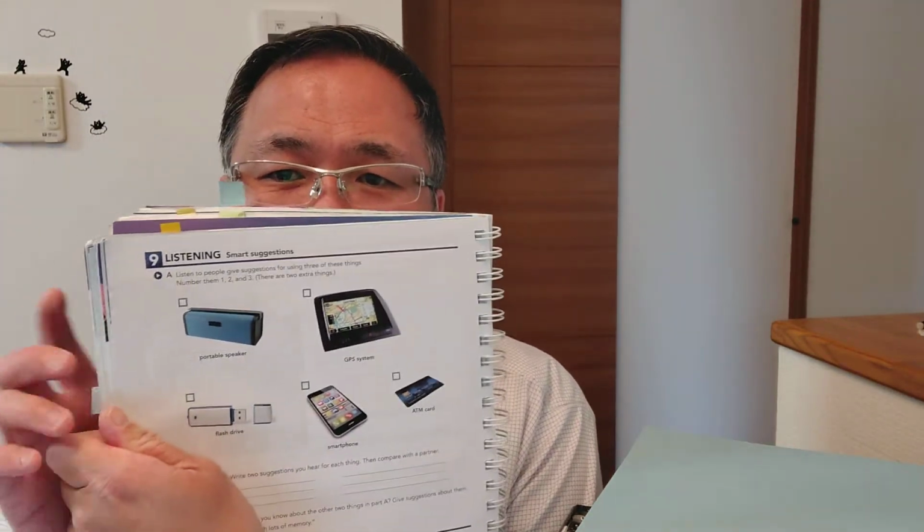Okay, I'll just show you what it looks like. So there are 5 items, as you can see, 1, 2, 3, 4, 5. You're going to listen to instructions on how to use these items. So 3 of them.